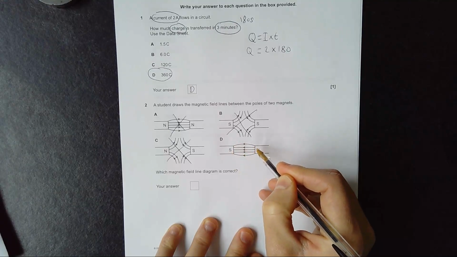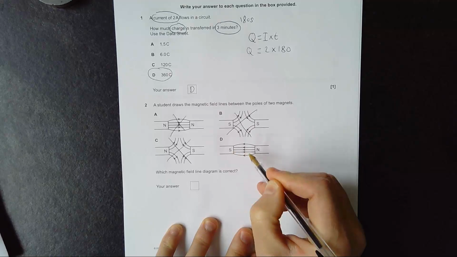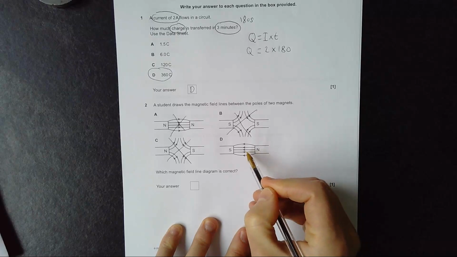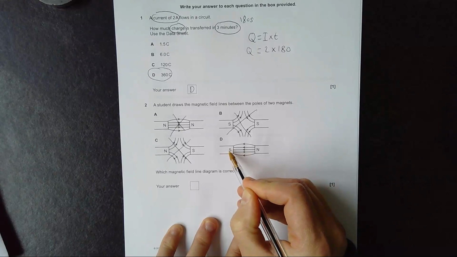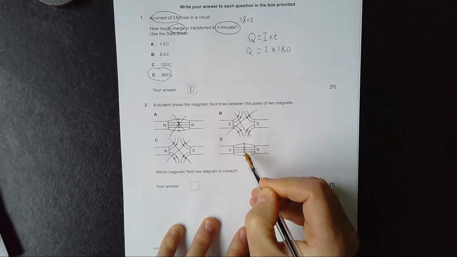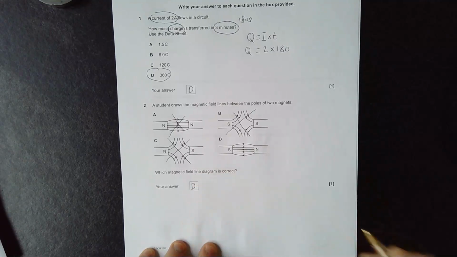This is showing opposite poles. The field lines are going out of the north, they're going into the south, and this is showing them attracting. The field lines actually show the direction that the North Pole will experience a force. So this North Pole is going to want to travel along those field lines towards the south, and the South Pole would always move in the opposite direction to the field lines, which is towards the North Pole. So they're going to meet in the middle, as you'd expect. So the correct answer here is D.